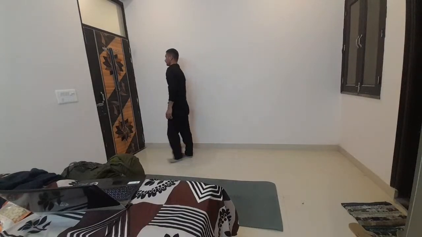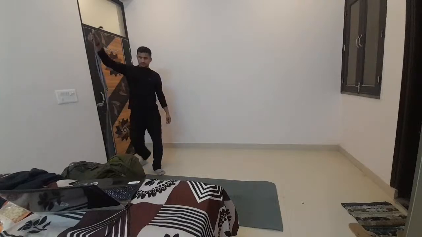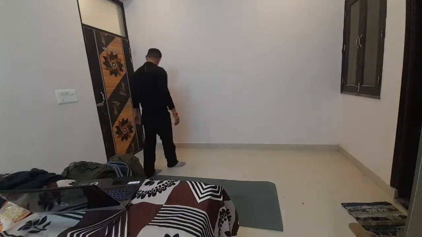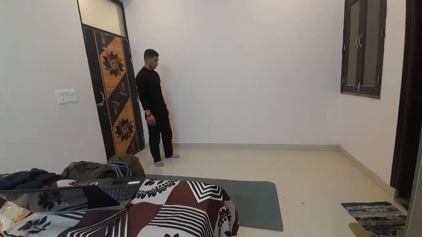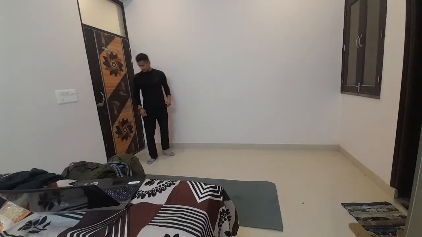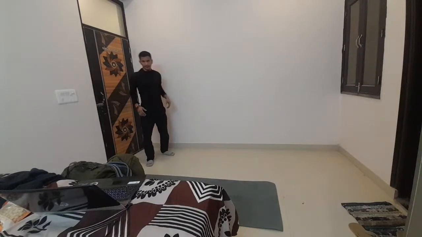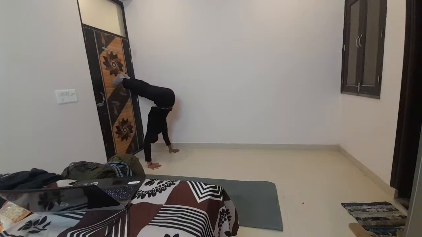Okay, now we are going to do the next exercise, that is to make a 90-degree angle from your waist. So let's try to do that. Bring your hands close to the door, around 2 feet close, and then try to make this.